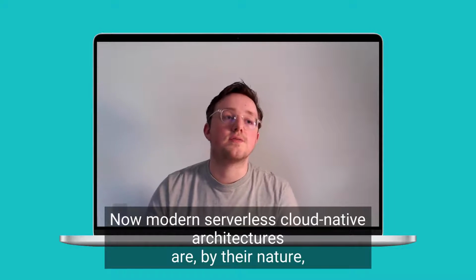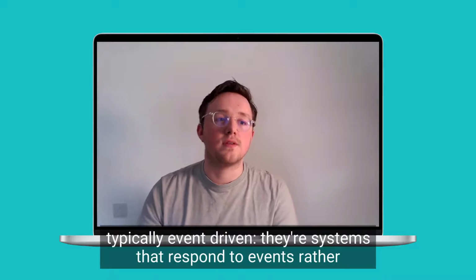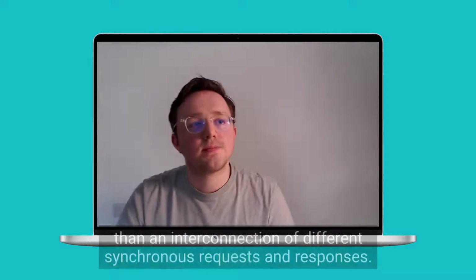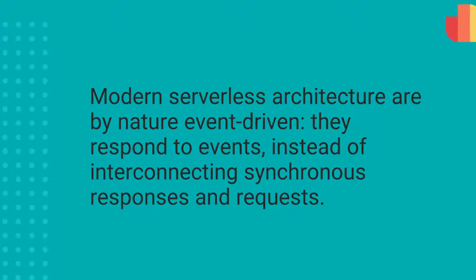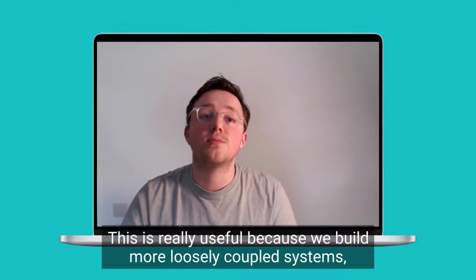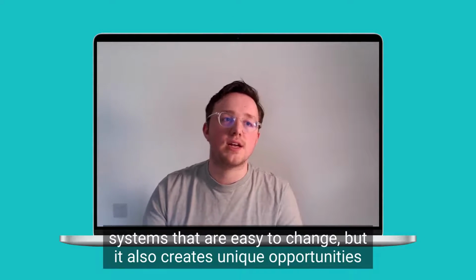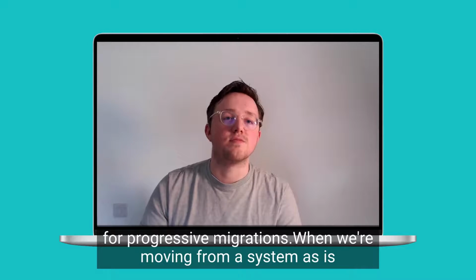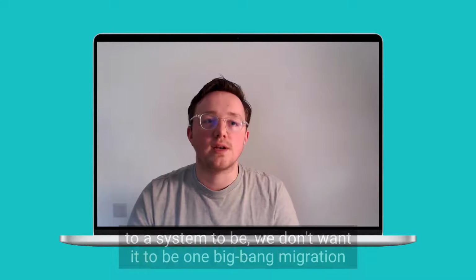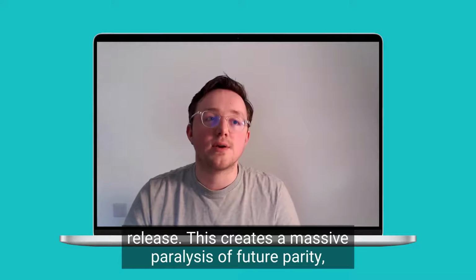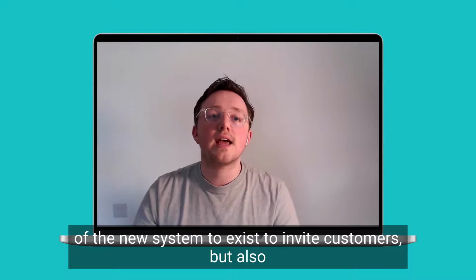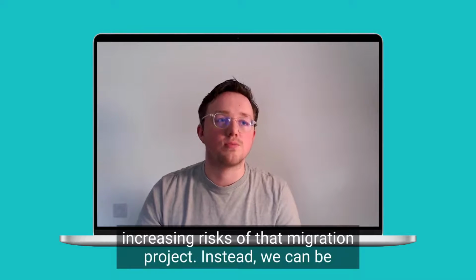Now, modern serverless cloud native architectures are by their nature typically event driven, meaning they're systems that respond to events rather than an interconnection of different synchronous request responses. This is really useful because we build more loosely coupled systems, systems that are easy to change, but it also creates unique opportunities for progressive migrations. When we're moving from a system as is to a system to be, we don't want it to be one big bang migration release. This creates a massive paralysis of feature parity, meaning we have to wait for the different features and functionalities of the new system to exist, delaying value to customers, but also increasing risks of that migration project.